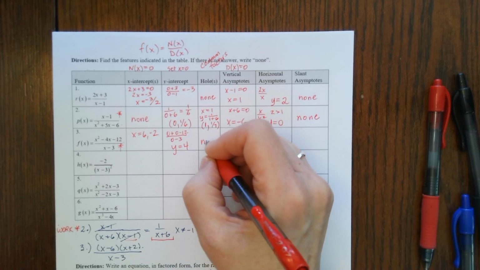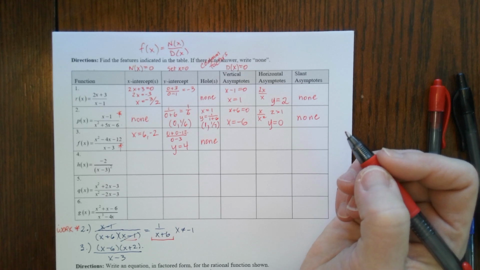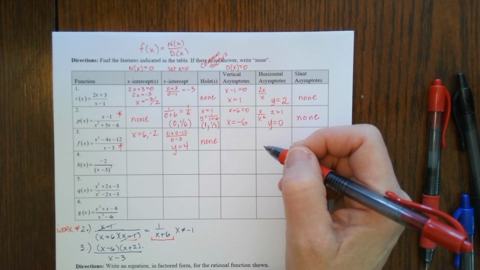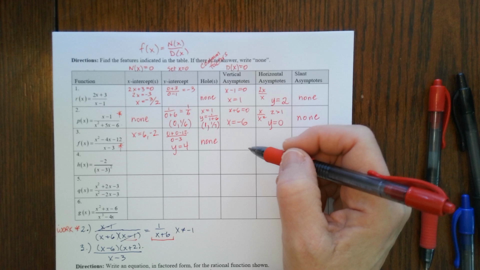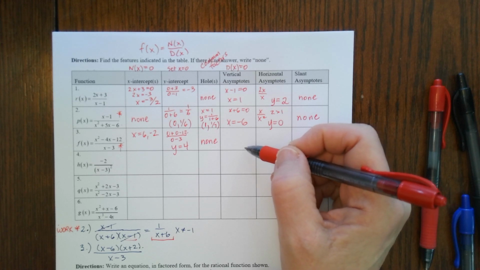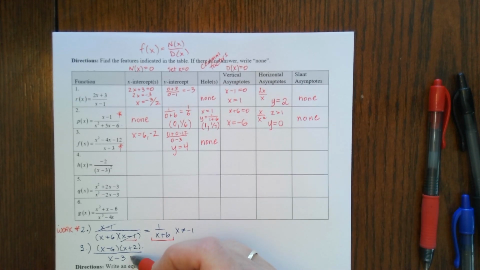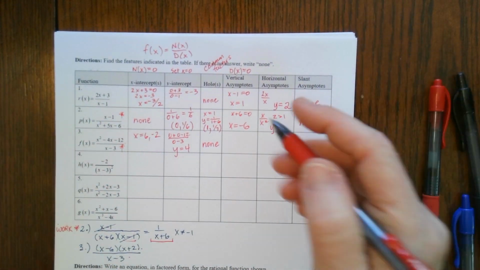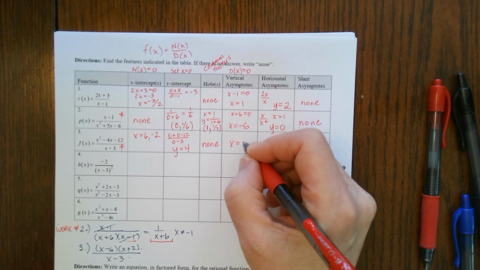Holes, there are no holes because there's no common factor. Vertical asymptotes, let's see, for problem 3, vertical asymptotes are going to be when the denominator is 0, so that would be when x minus 3 is 0. So the equation for the vertical asymptote is x equals 3.